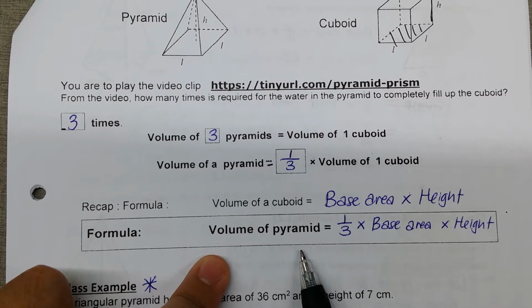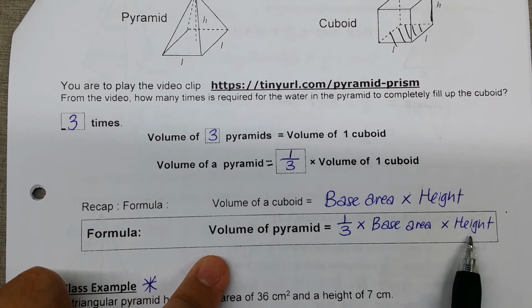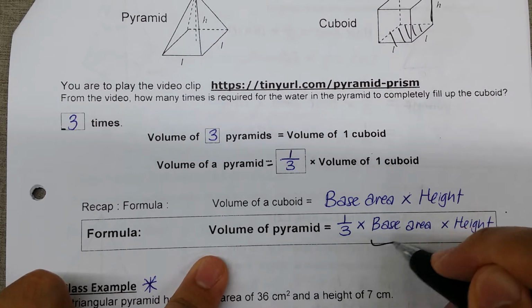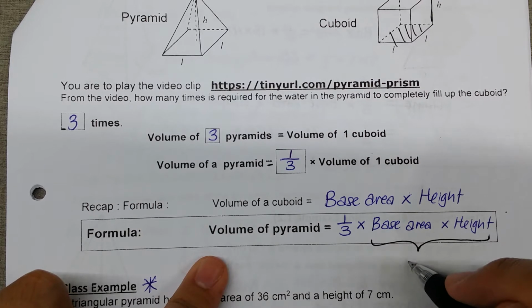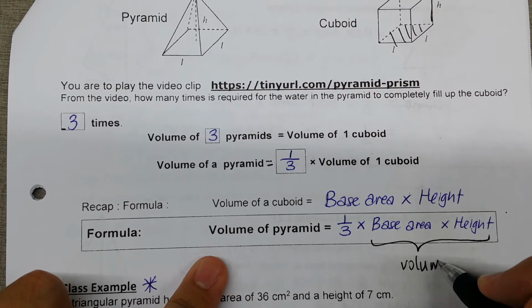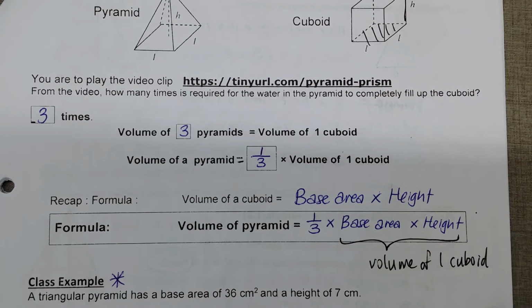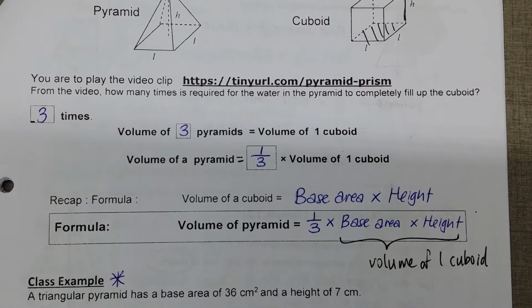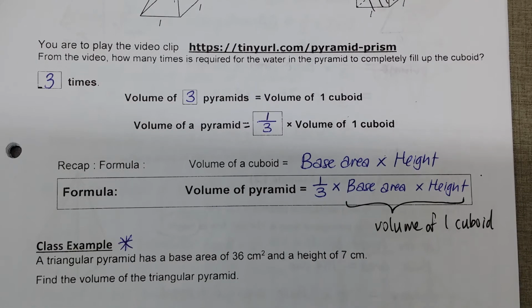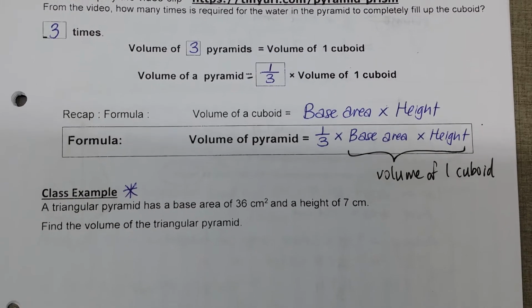So the volume of a pyramid is therefore 1/3 times base area times height. If you're confused, this is the volume of 1 cuboid. Clear?